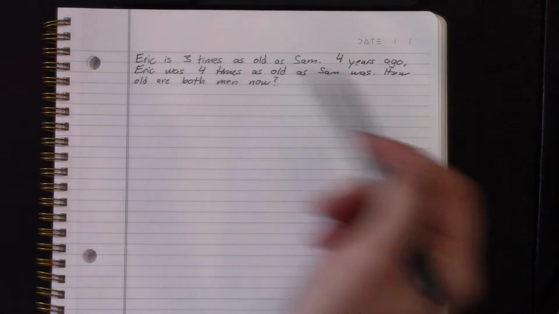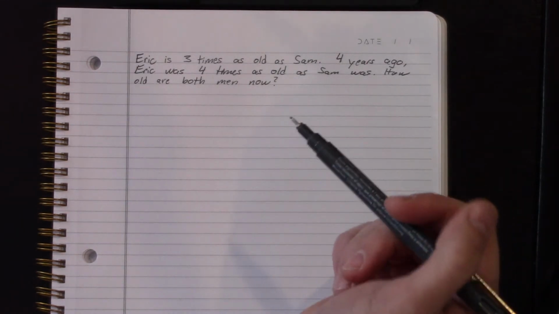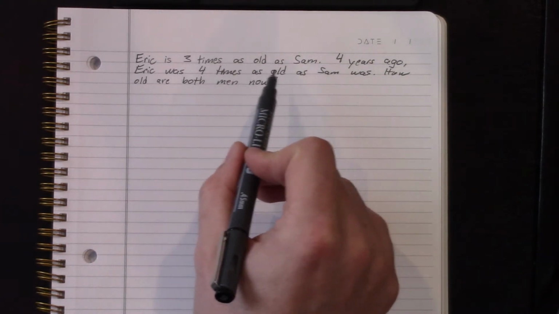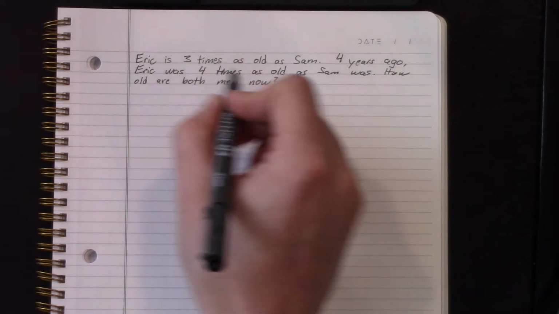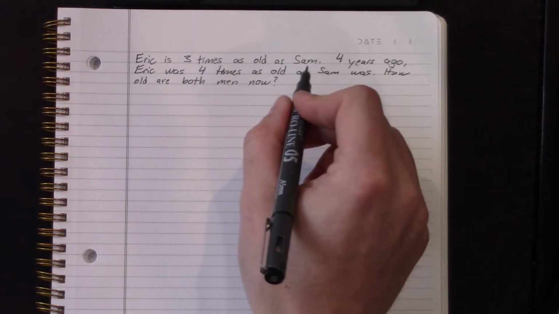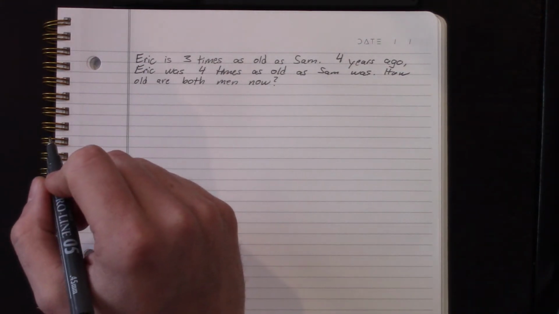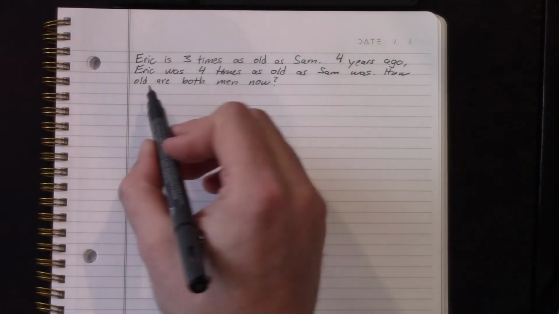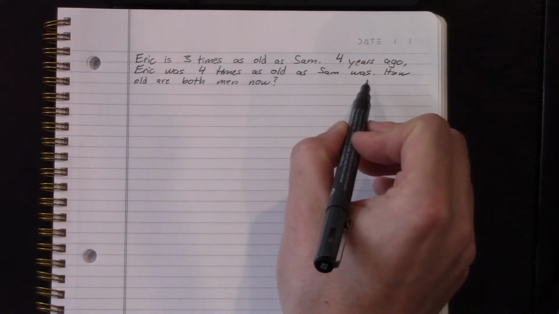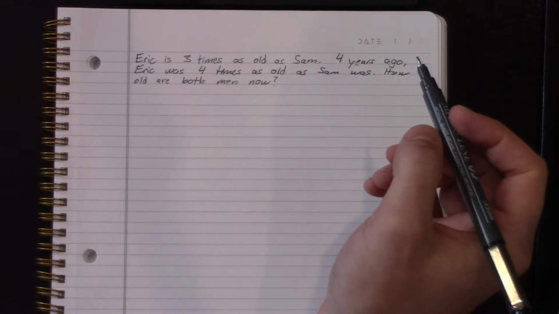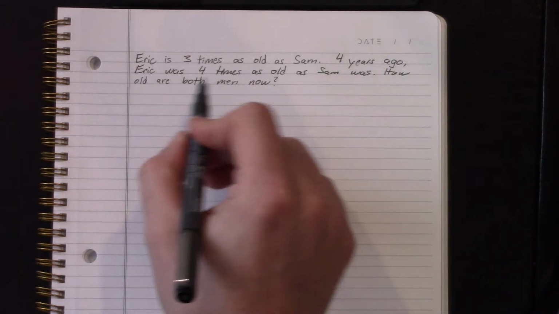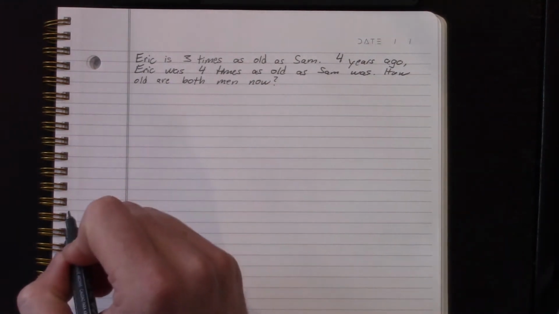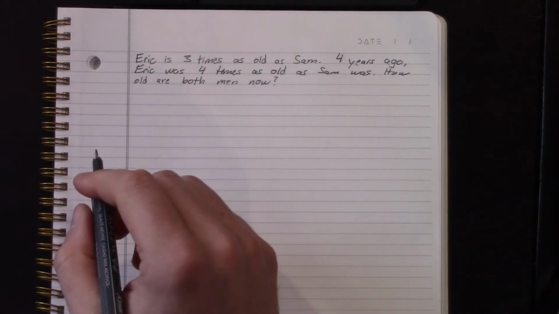So we want to read through this question and we want to listen for what we are being asked. Eric is 3 times as old as Sam. So this means that right now, Eric is 3 times older than Sam is right now. No question there, so we don't have any unknowns yet. 4 years ago, Eric was 4 times as old as Sam was. Again, no question. How old are both men now? So here is our question. How old are both men now? So that's what I want my variables to be.